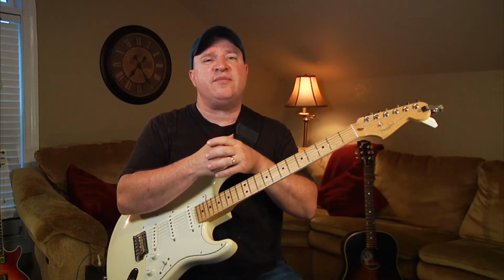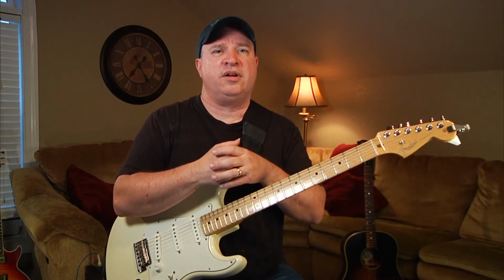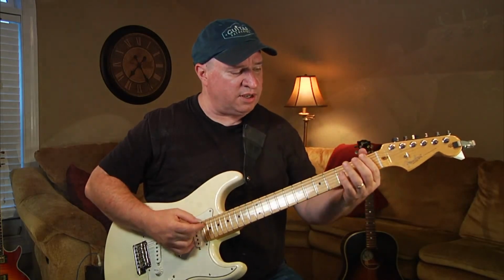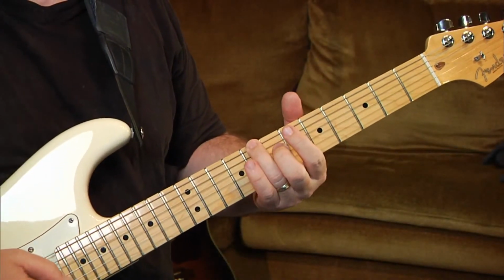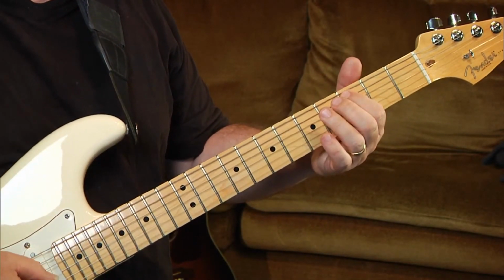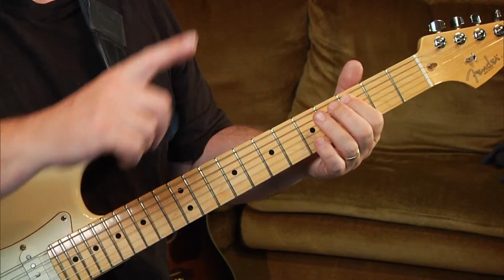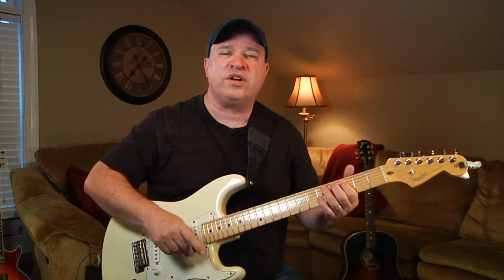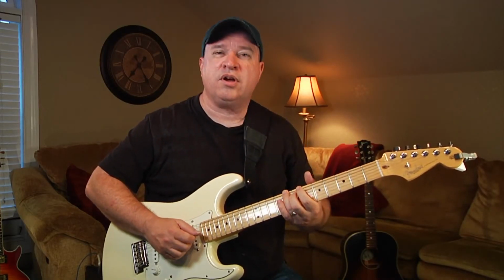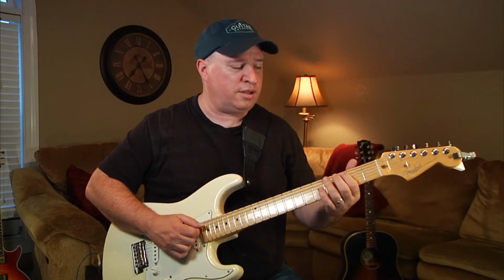C, where would a C be? Okay, if I found it on the 6th string, it'd be E, F, G, A, B, C at the 8th fret. And then C there. Hey, do it again. Find it again. Where's the C on the 6th string? Where's the C on the 5th string?